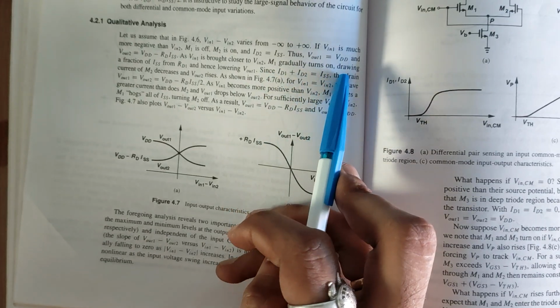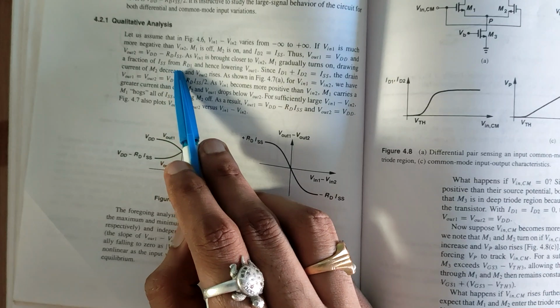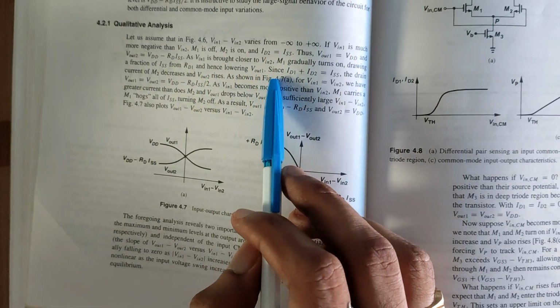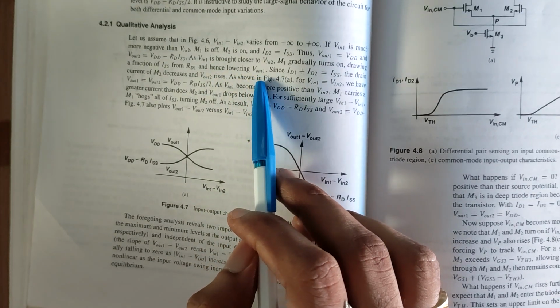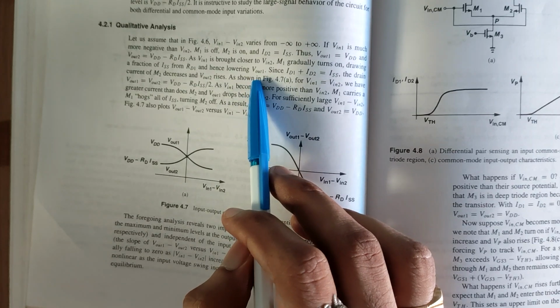As Vin1 is brought closer to Vin2, M1 gradually turns on, drawing a fraction of ISS from RD1 and hence lowering Vout1.